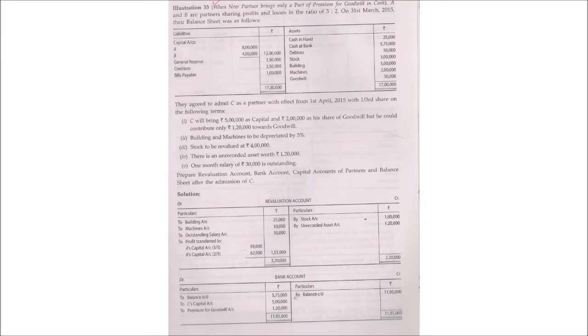First of all, we will have to prepare a revaluation account. There is no balance given in the revaluation account, so there is no opening balance. We are going to start it with the building and machinery. 5% of 5 lakh rupees is 25,000 rupees. Debit side of revaluation account: to building account 25,000, to machines account 2 lakh multiplied by 5 by 100, it is 10,000.